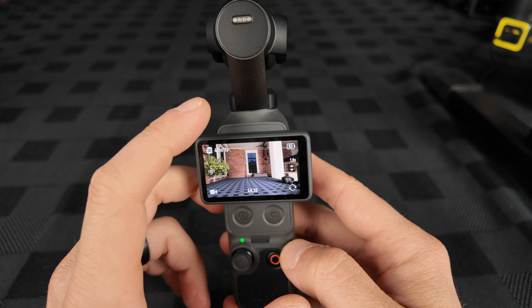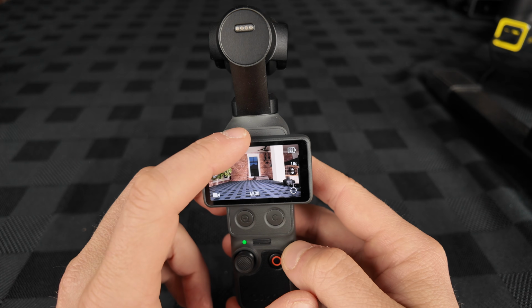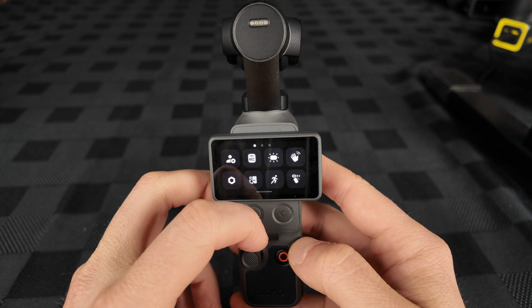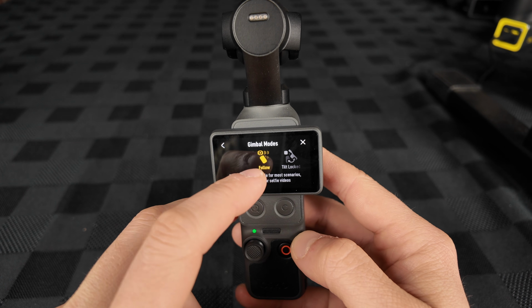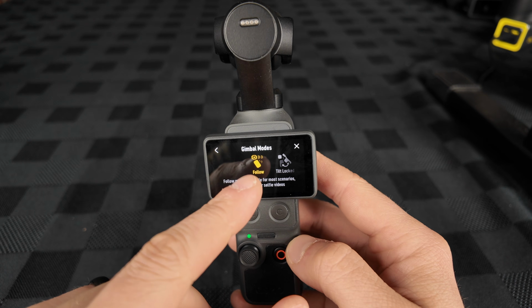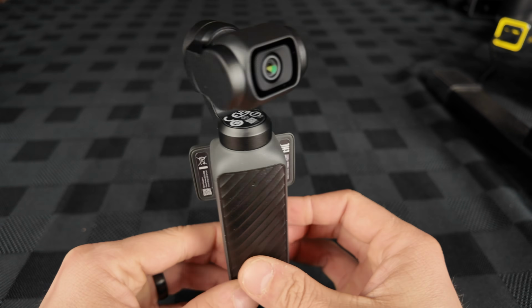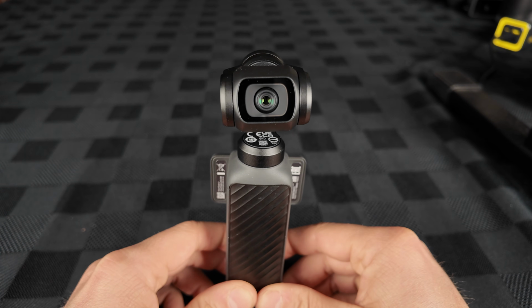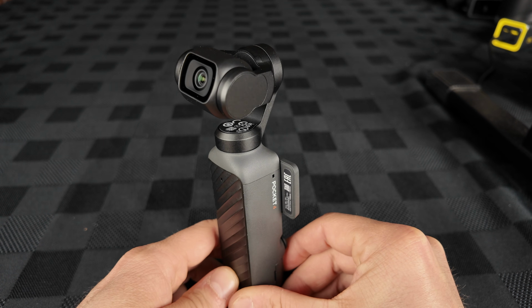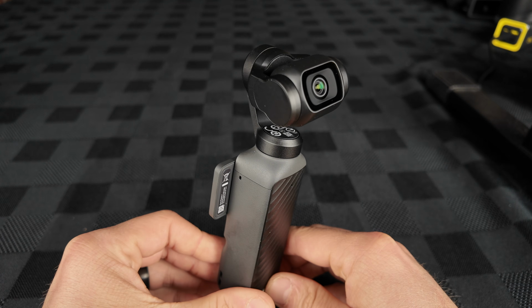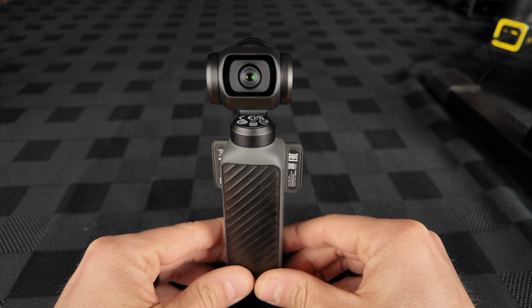Now, there are 4 modes of gimbal. If I move my finger down here, I've got the gimbal menu over here. So in follow mode, I'll put it this way, it's easier to understand. If I move left, it moves left. If I move right, it moves right. It just follows that movement.